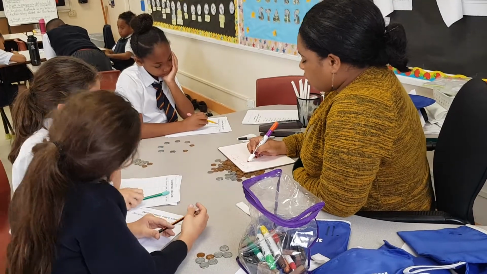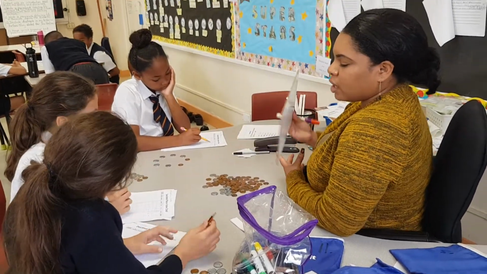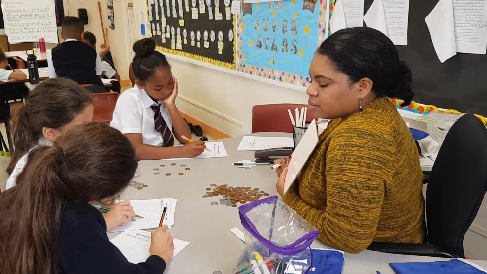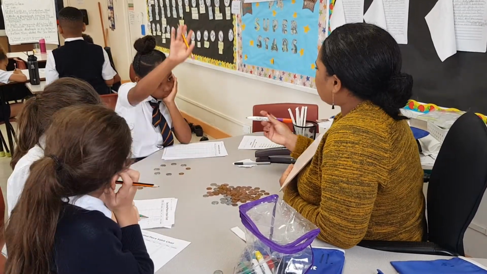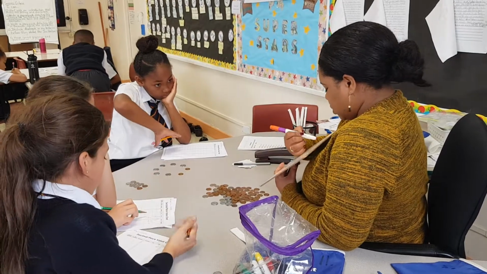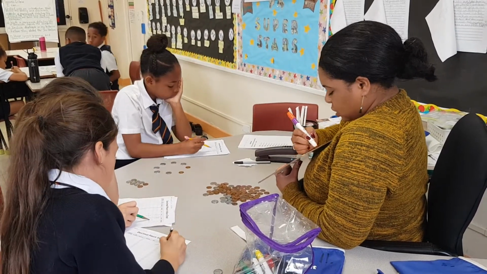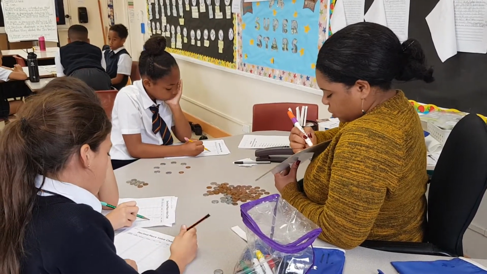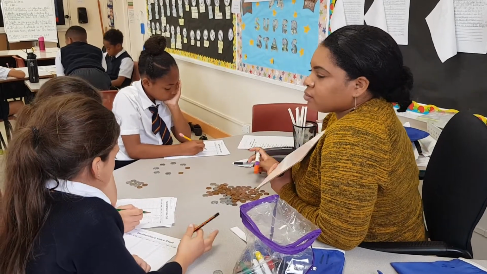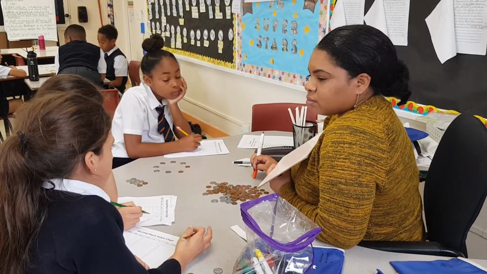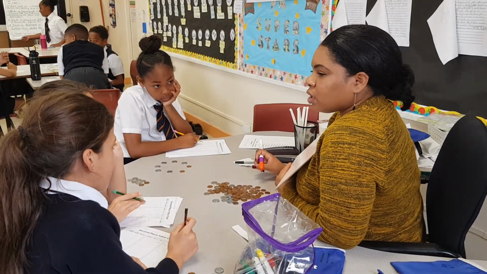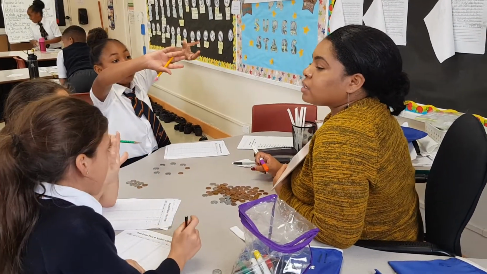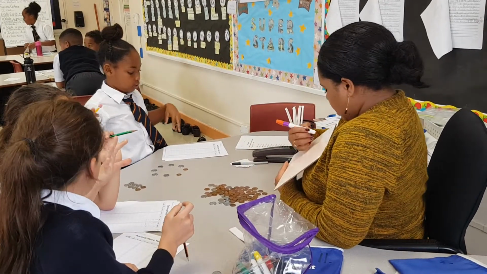So I'm going to underline my ones place. Go ahead and underline your ones place. Now what do I do next? Because we did rounding before. Well done, Zayla. You remember the rule. I circle the digit next door. Circle the digit next door, which is the what? What digit am I circling? The 3.